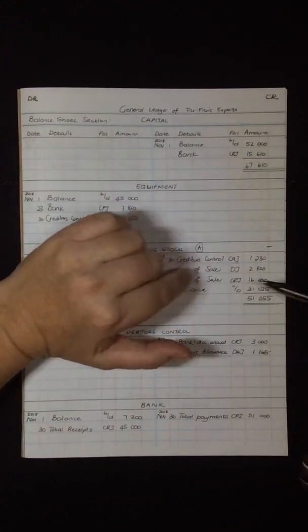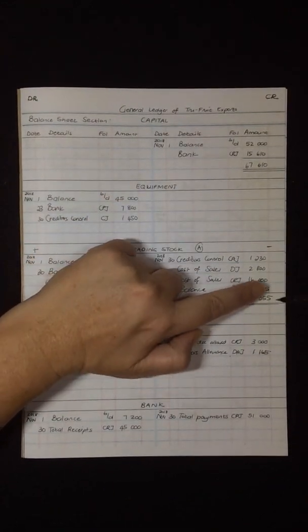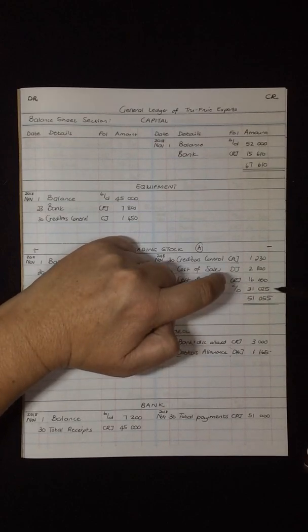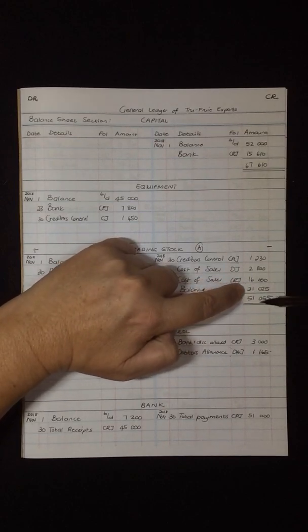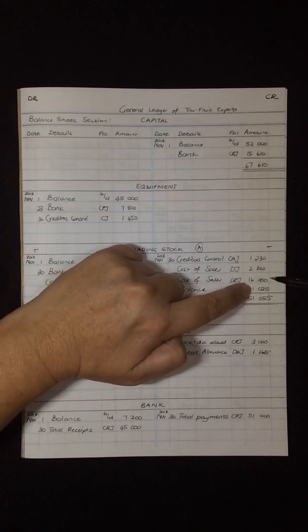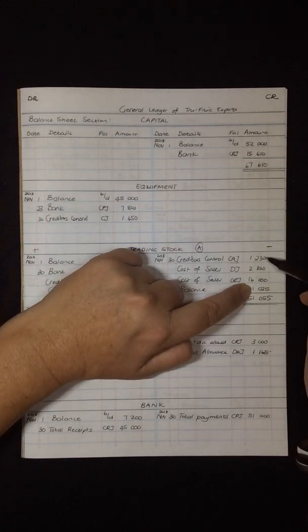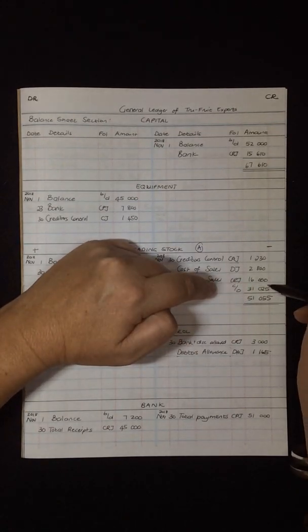How do I then determine what is the balance? I take the total minus the amounts that I have already entered to get this balance. Okay, so I take the 51,055 Rand minus 16,000 minus 2,800 minus 1,230, and it leaves me with 31,025 Rand.